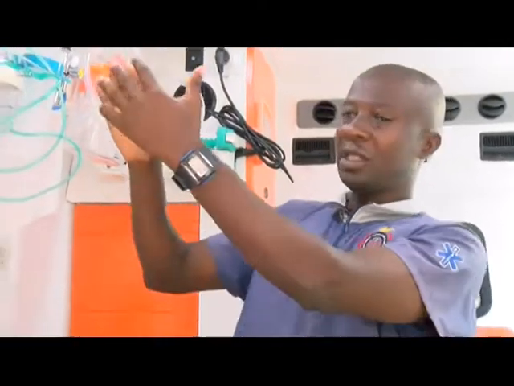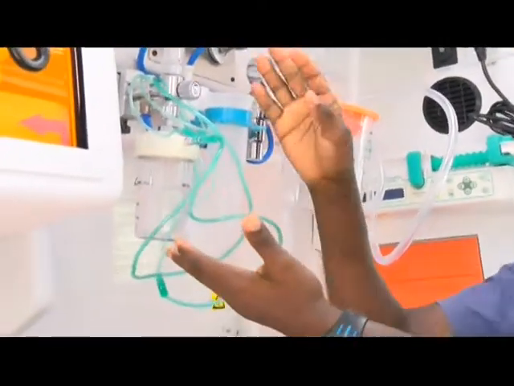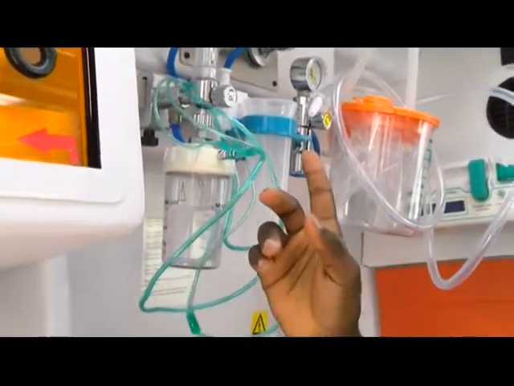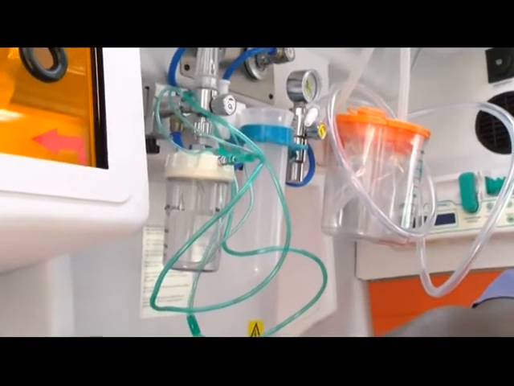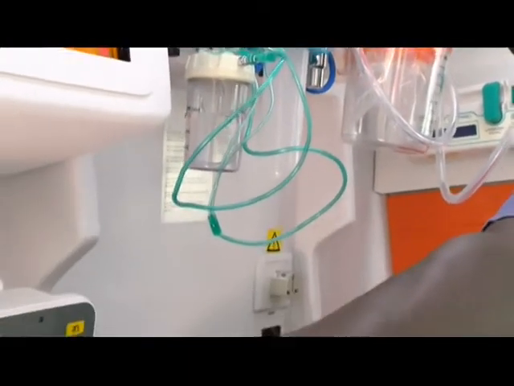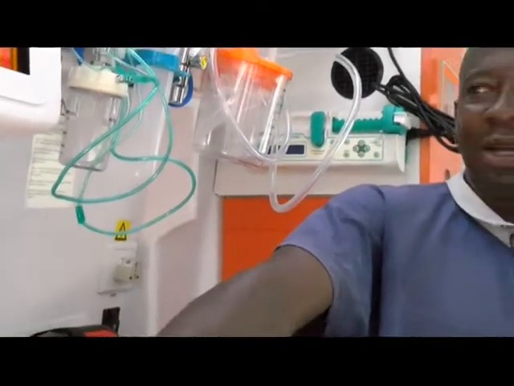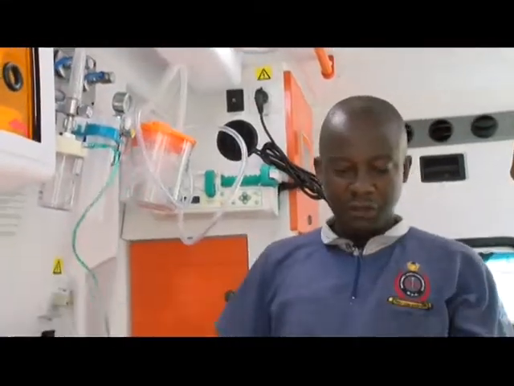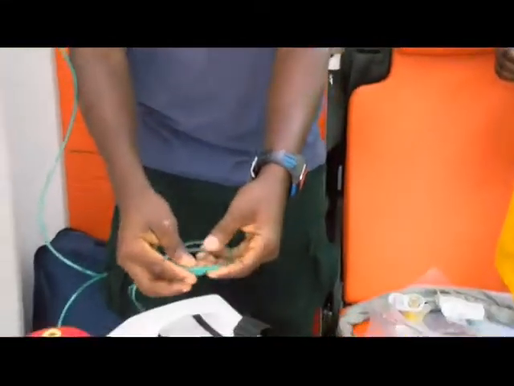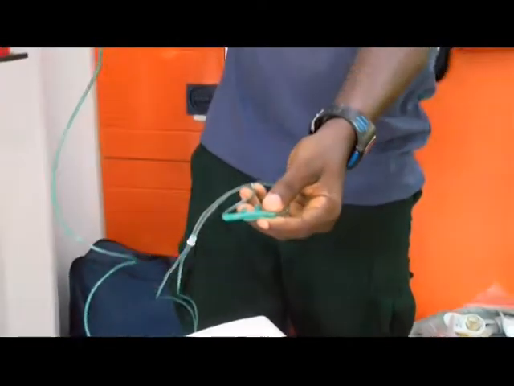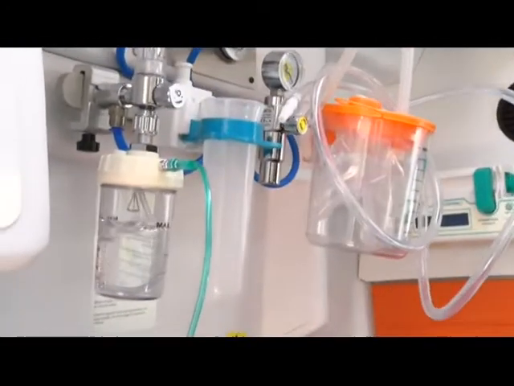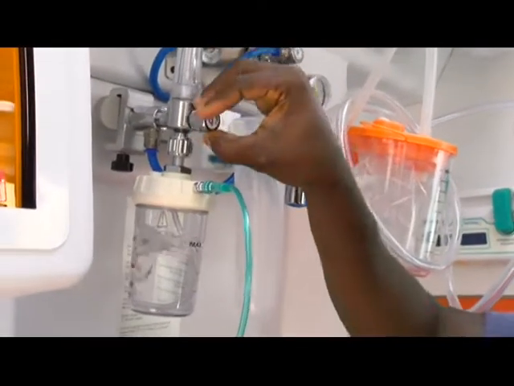And we also have oxygen units. This is the humidifier with regulator. It has a connection all the way back to the oxygen cylinder. We have a major oxygen cylinder back here, which is connected here. So when you have your patient here and you have to give oxygen, you just connect it and you regulate it from here. You realize that it's bubbling, telling you that there's oxygen. You can feel the air when you open it.